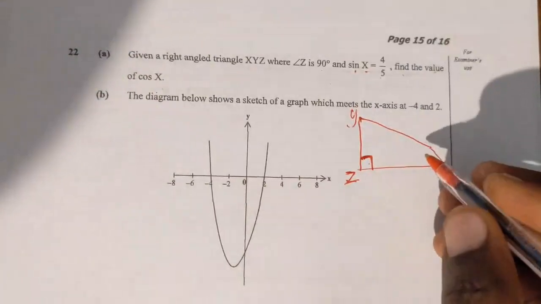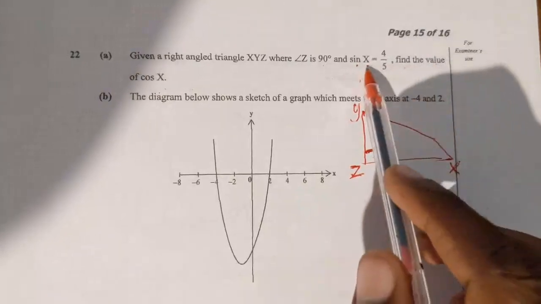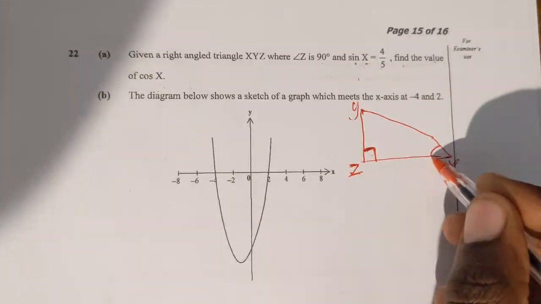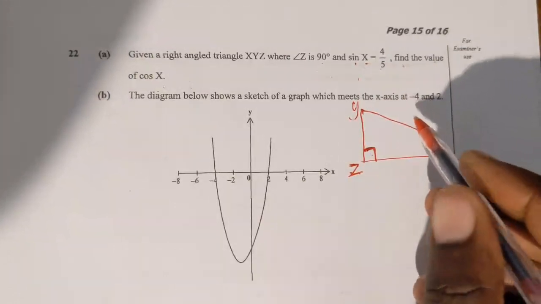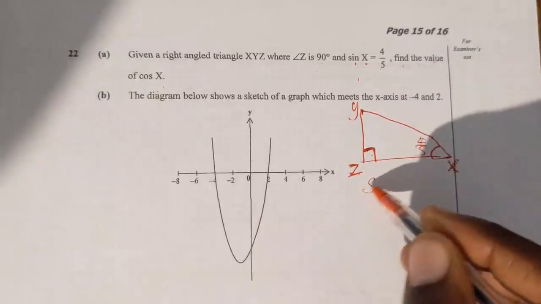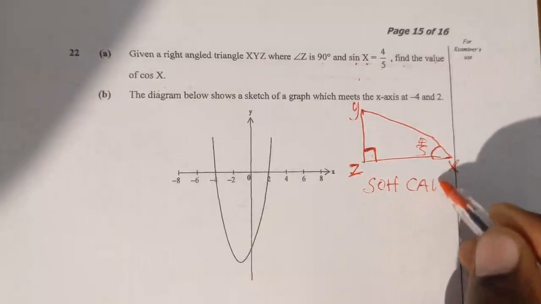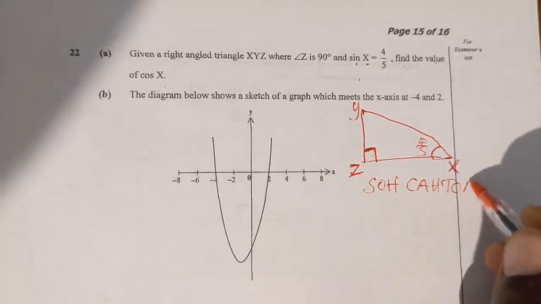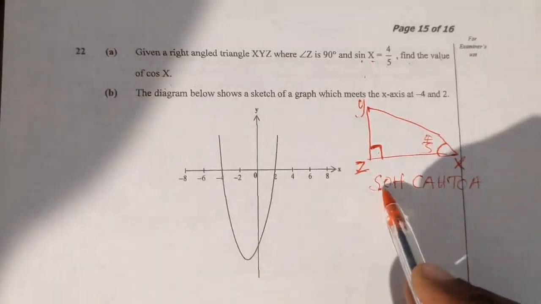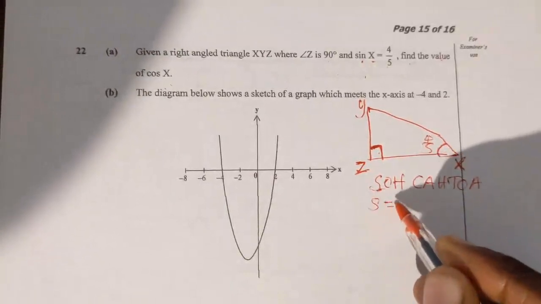So they are saying that sine X, which is here, sine X, it is 4/5. So what you need to use is the SOHCAHTOA. So SOHCAHTOA, sine is equal to what?